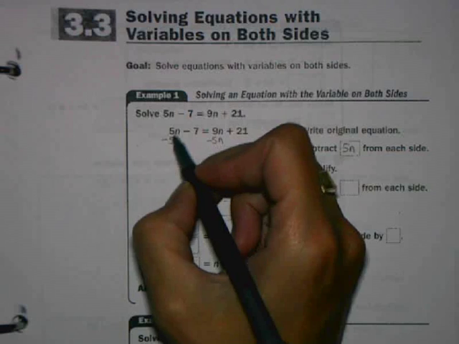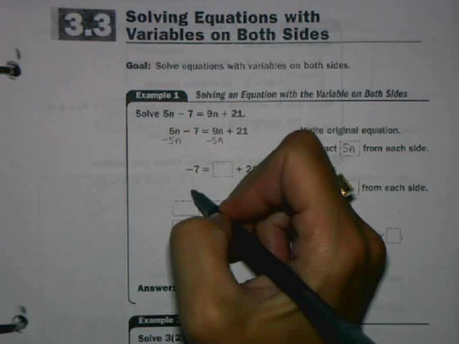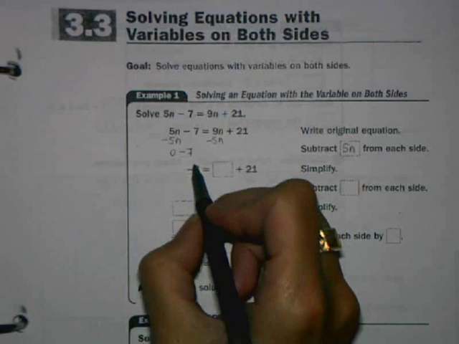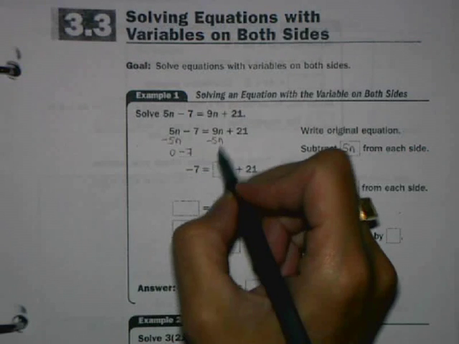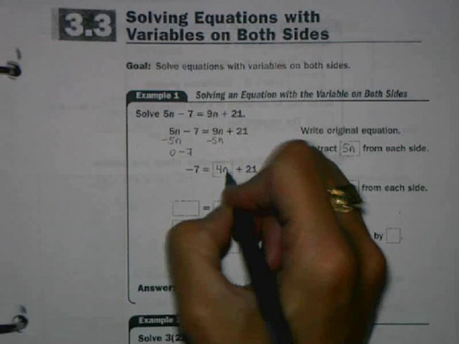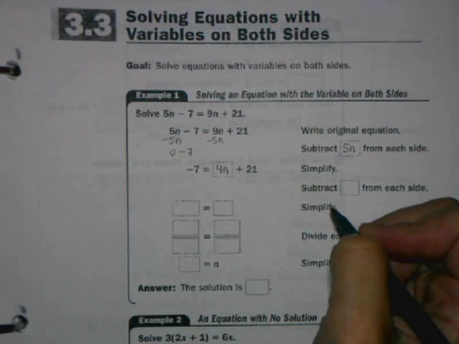When I do that, 5n minus 5n is 0, and 0 minus 7 is negative 7. On the other side, 9n minus 5n gives me 4n, and I still have plus 21.